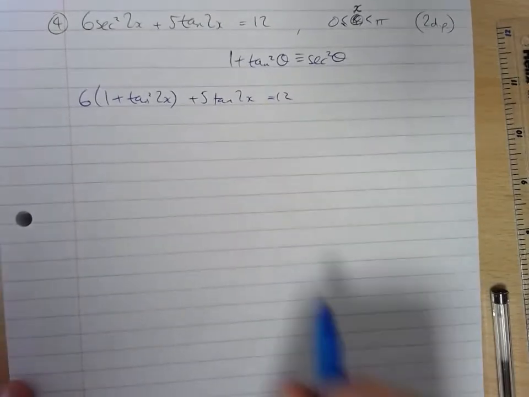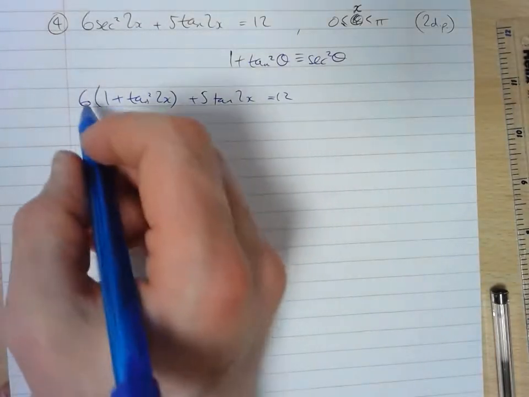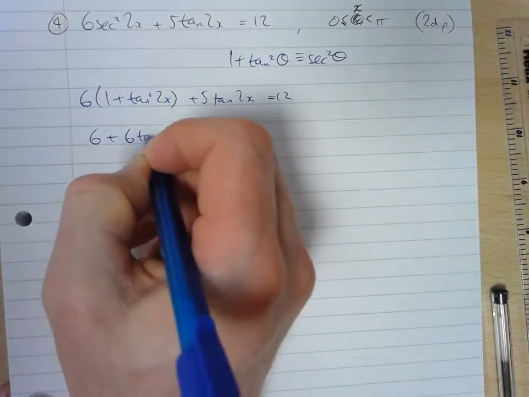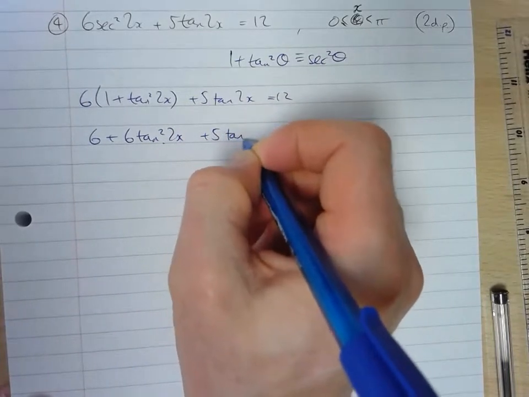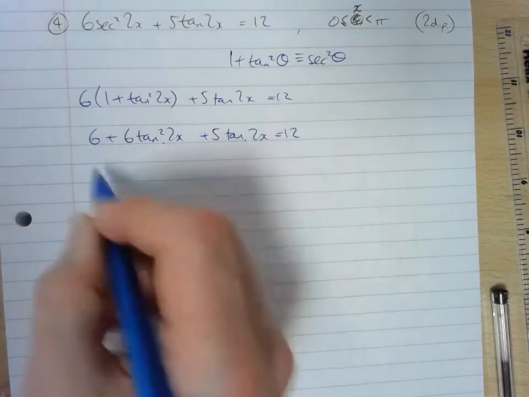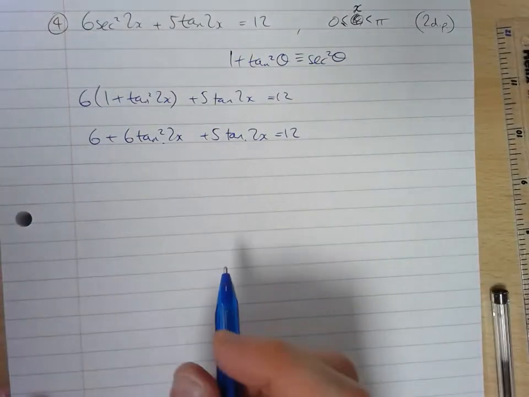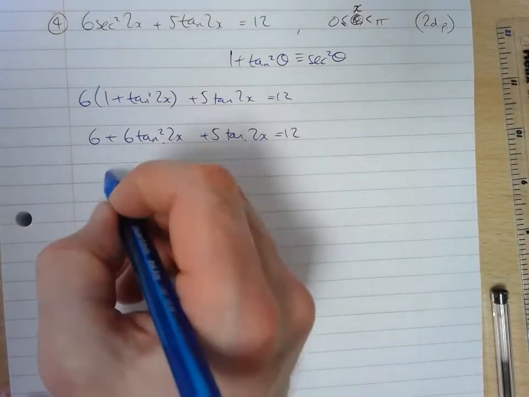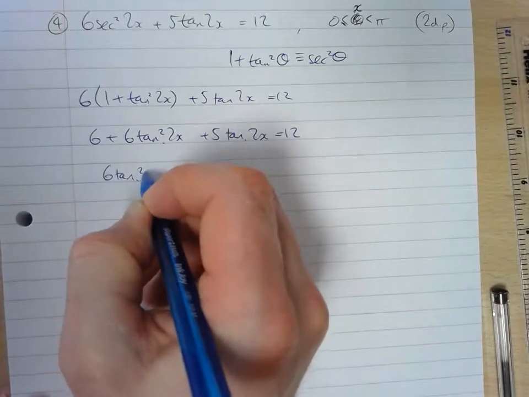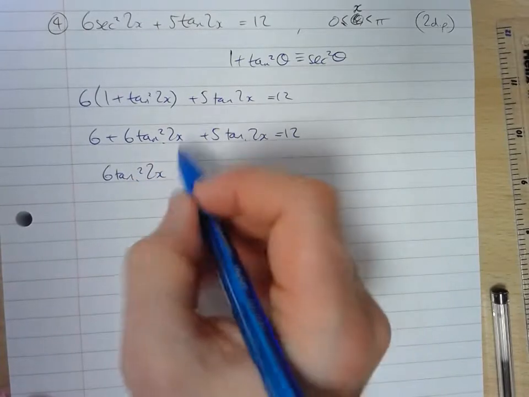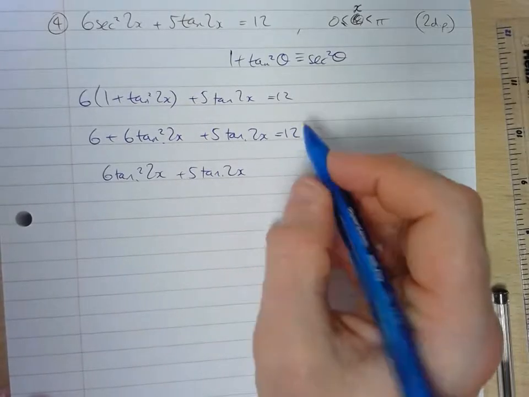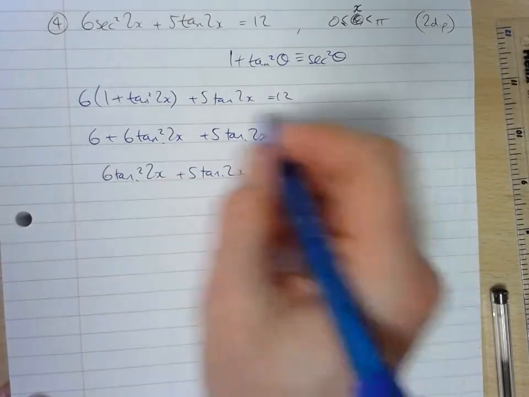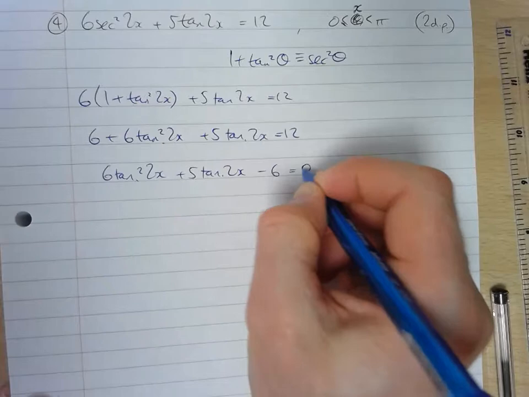We've got our quadratic style equation, so we're going to expand the brackets. And then it's quadratic, so get everything onto one side, set it equal to 0, in the right order, so the squared function first, then the tan on its own. Now 6 minus 12 is going to be minus 6.